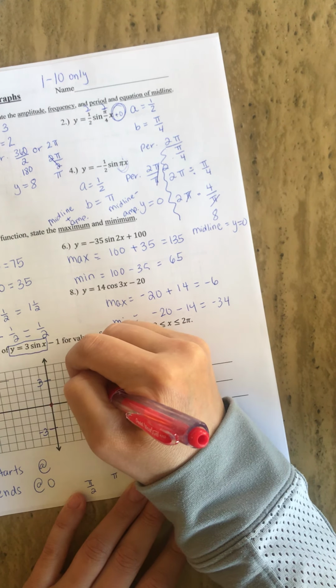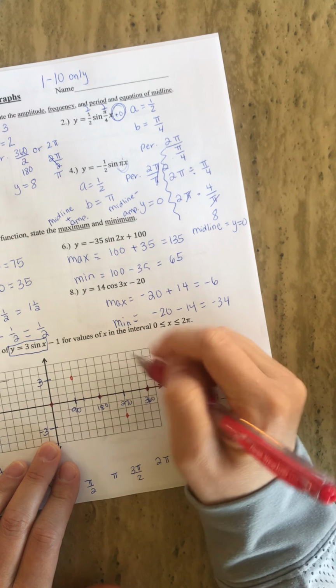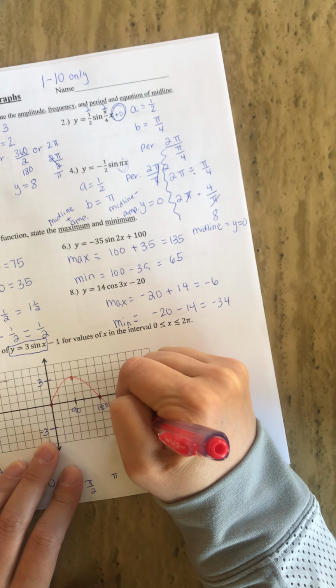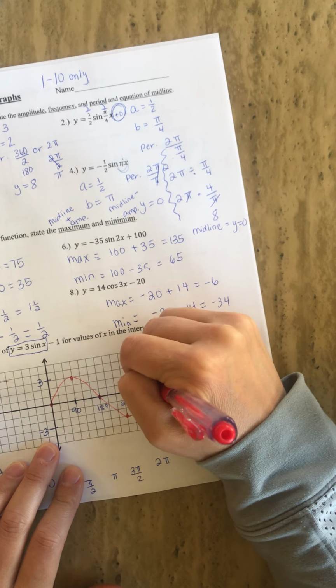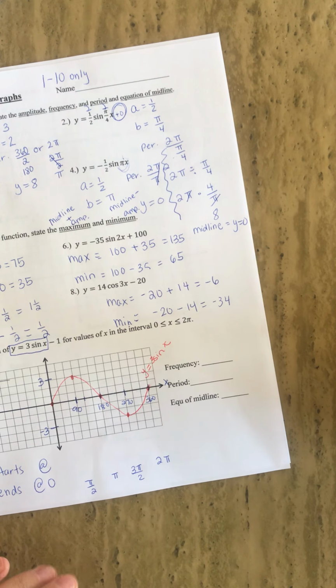You're going to go up to 3, okay? Sine goes up to 3, back down to 0 midway, back to -3, up. So this right here is y is equal to 3 sine x. That is not the equation we're looking for, however.